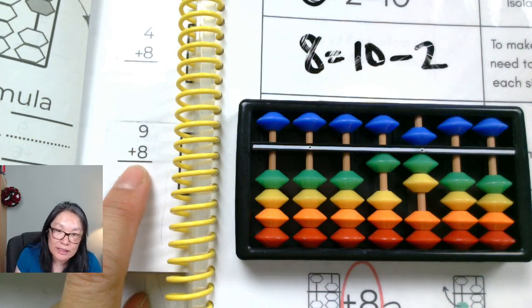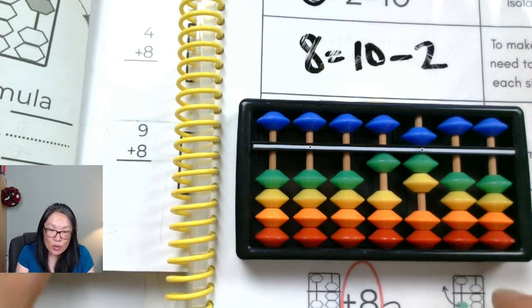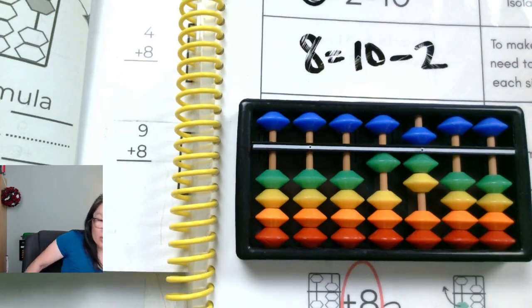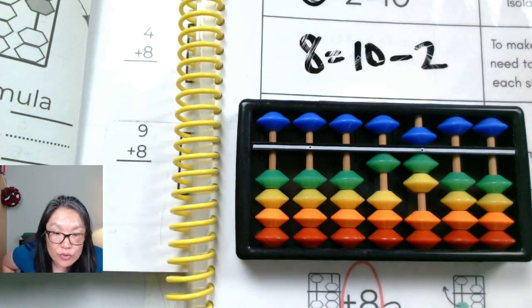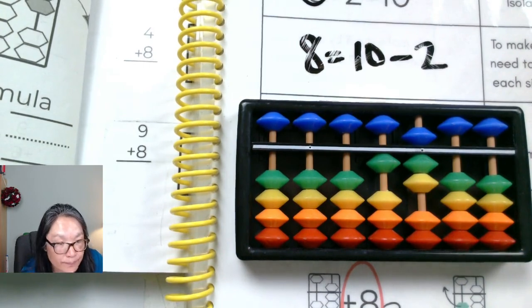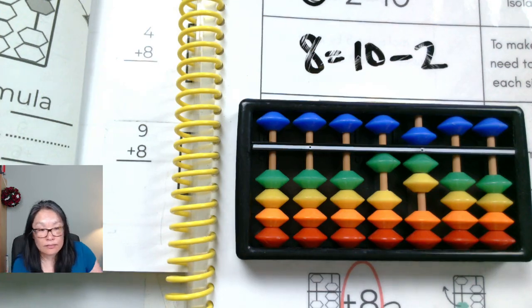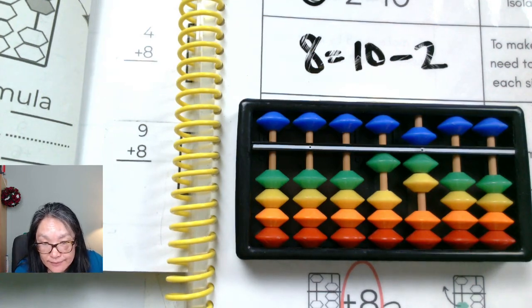So that's how I did it on the abacus. And so now it becomes more versatile. It doesn't matter what my numbers are, as long as I understand how to figure out what my add-ins are. Anybody have any questions? So that's what that is.